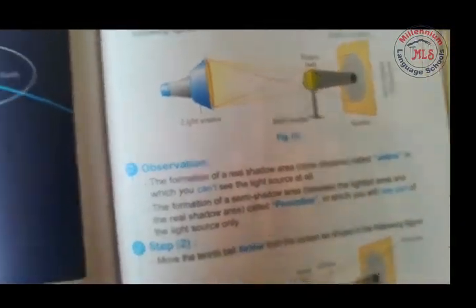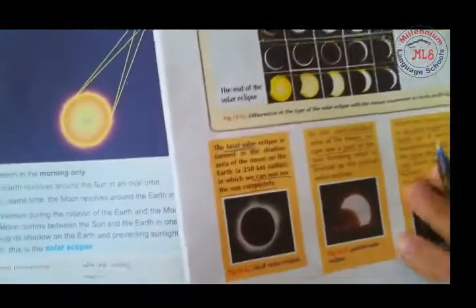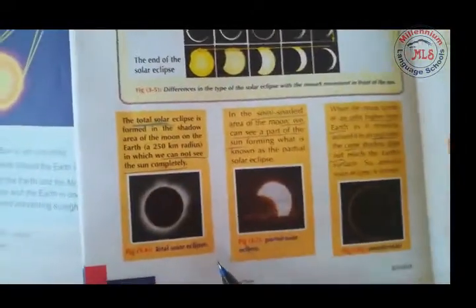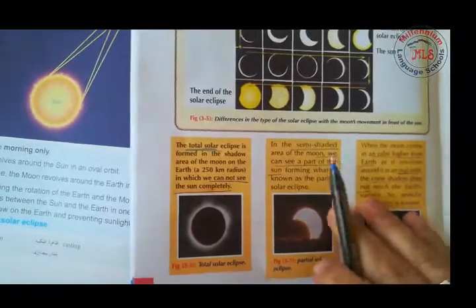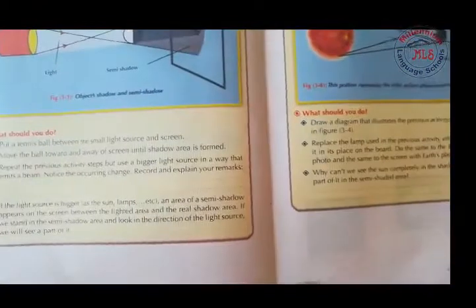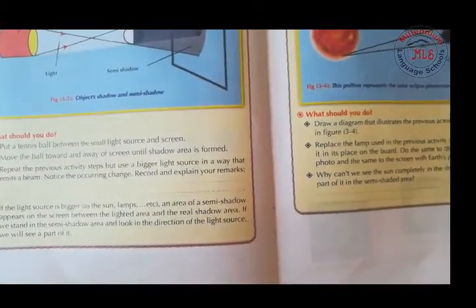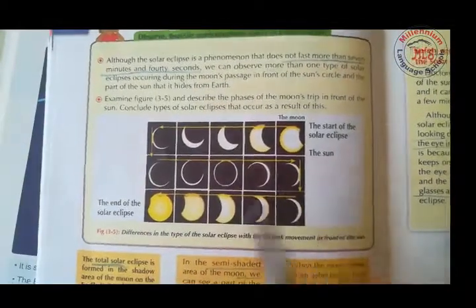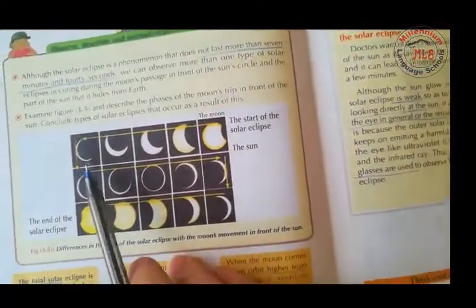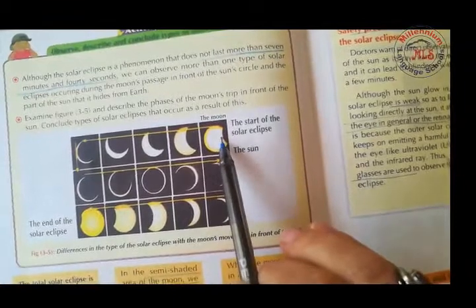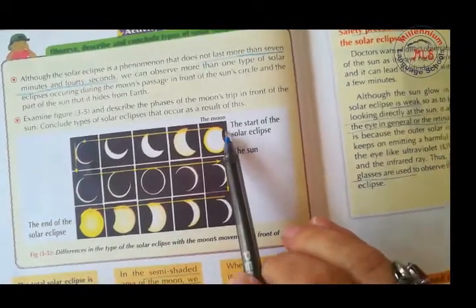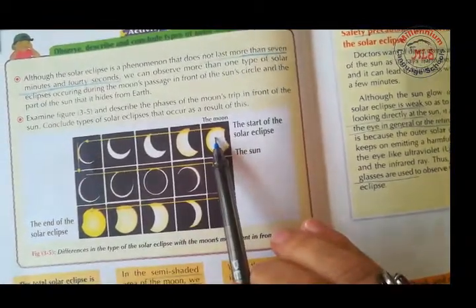The second type of solar eclipse is the partial solar eclipse. The people who are found in the penumbra here can see part of the sun, and the other part is hidden by the moon, like this. This is the start of the solar eclipse, when the moon comes in front of the sun.